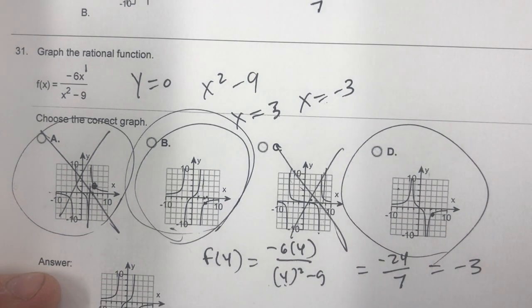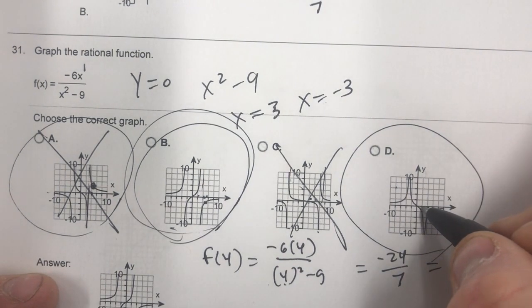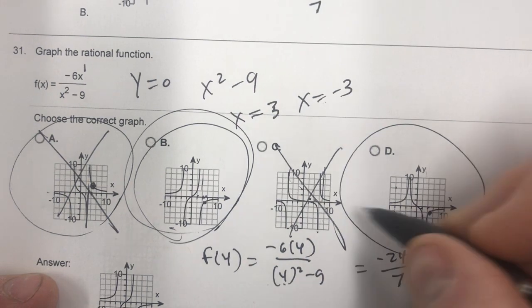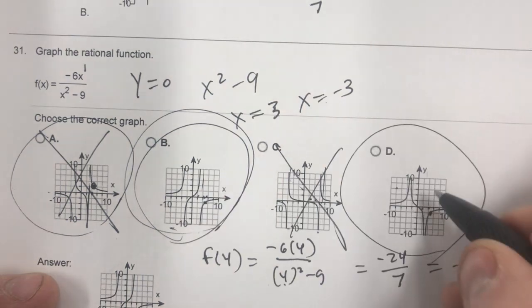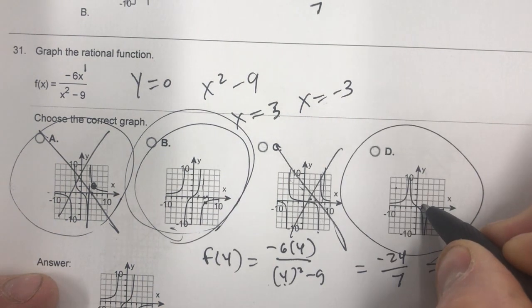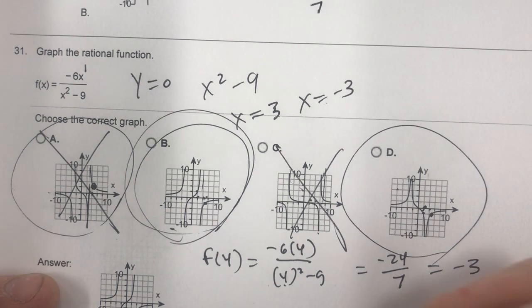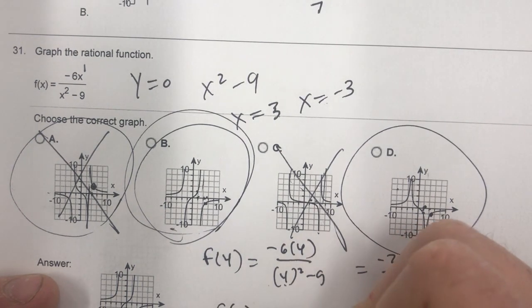Okay, so now what I'm going to do is I'm going to come in here and look in the middle there. See how this one goes from left to right, up to down? This goes down to up. All right, so what I'm going to do is I'm going to put 2 in. See, 2 would be negative here, 2 would be positive here. So I'm going to do f of 2 at this time.